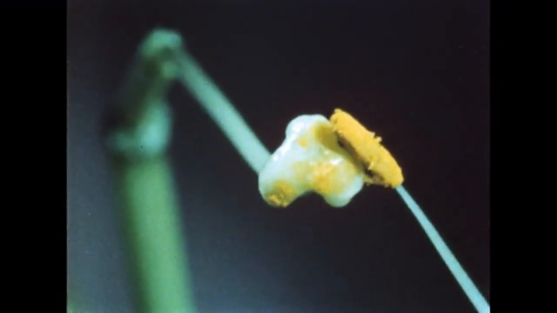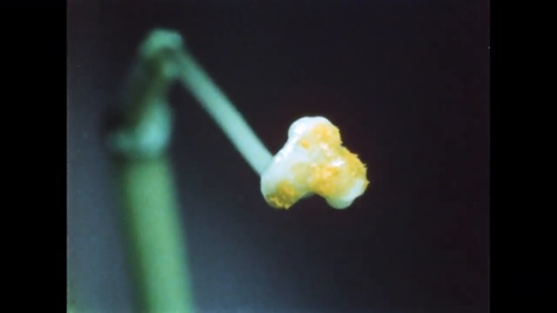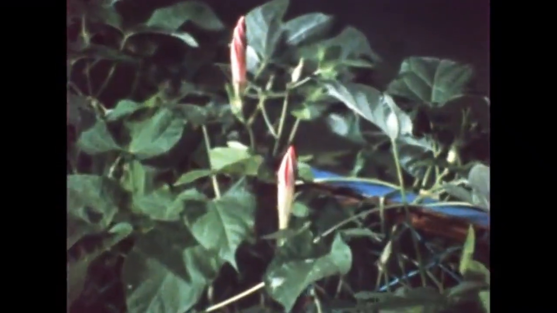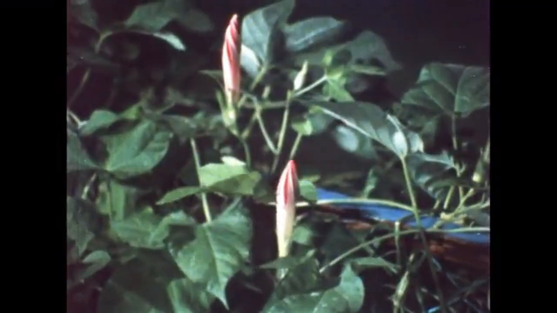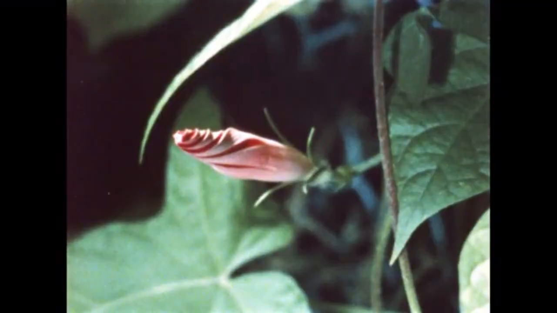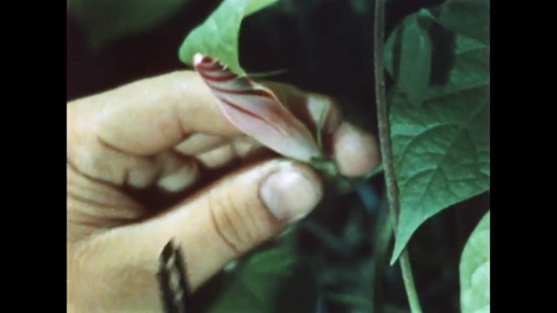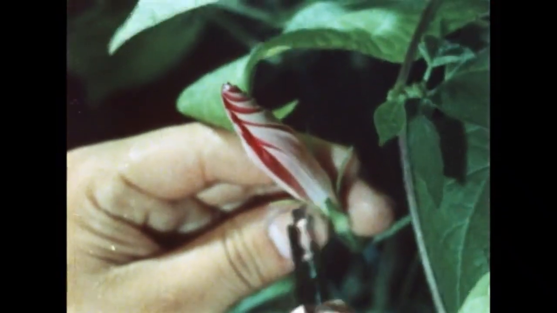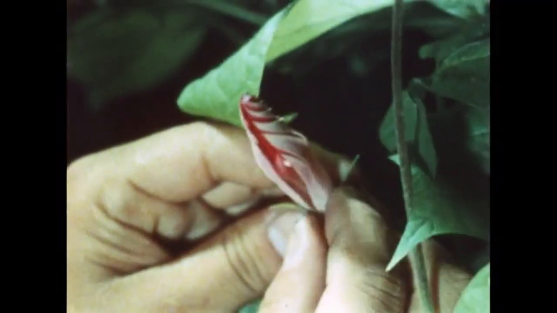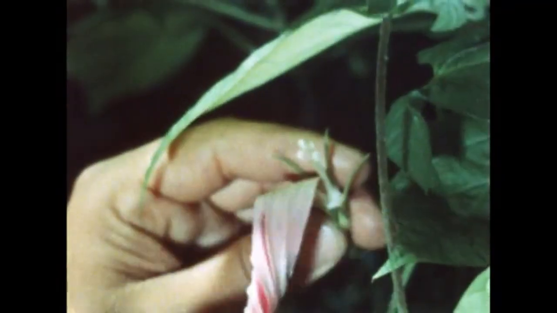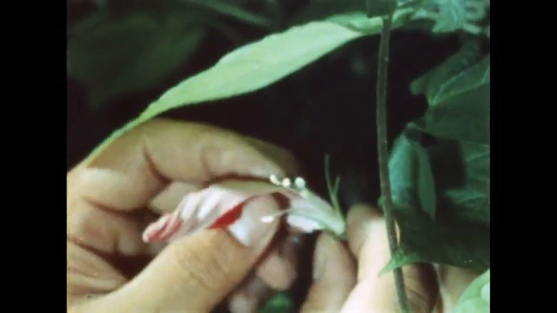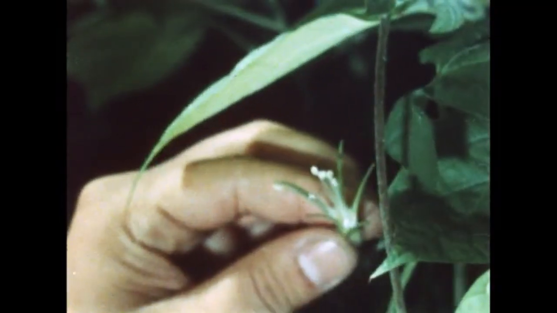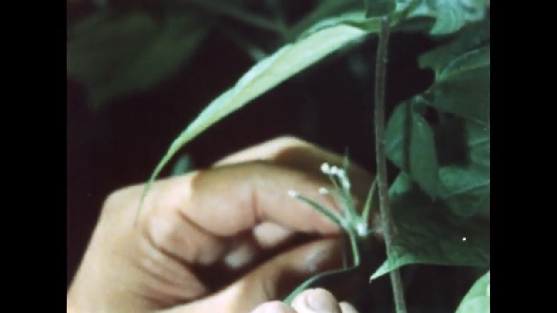How do the stamens and pistil enable the plant to reproduce? Let's do an experiment to find out. To begin, we select two unopened flower buds. We take the first flower and remove its petals, since they have no direct part in reproduction. Then we pull off the stamens.